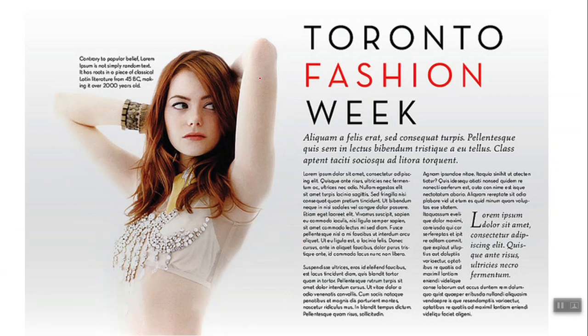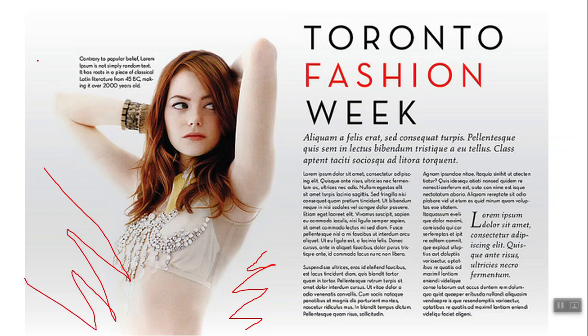There we go. So we have the white space here. Fill that in with red. We have way too much white space here from where this poor girl has been airbrushed away. Same thing with her arm, right? And then we have some white space.